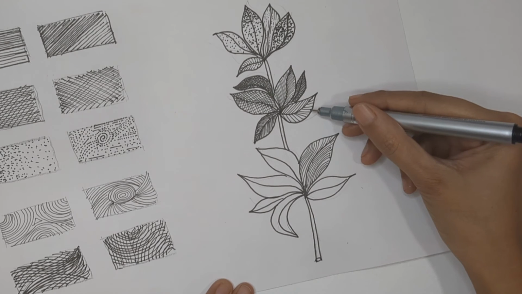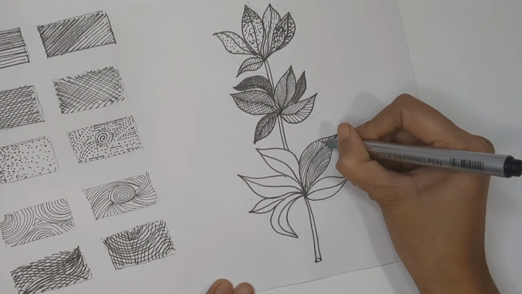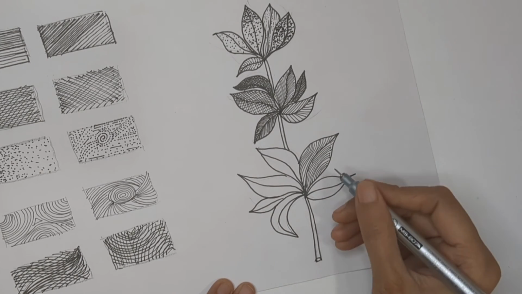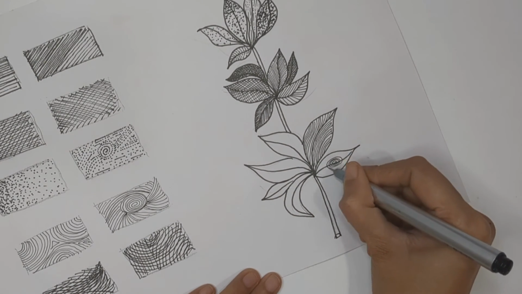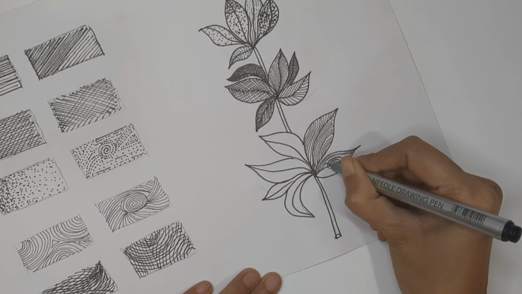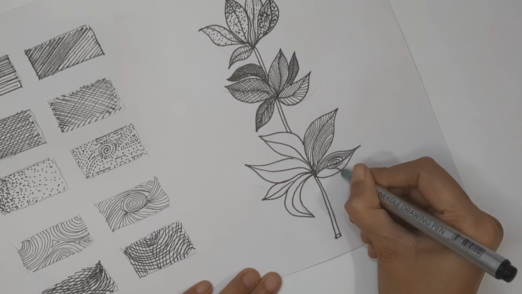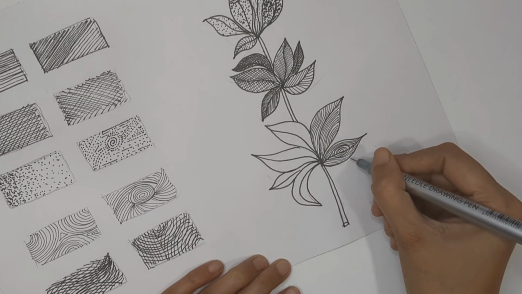And as you can see, this one and this one are totally different because the first one has straight lines and this one has curved lines. Second thing, you can create some round pattern like this and then contour as per the leaf shape. So you will get a totally different shade.